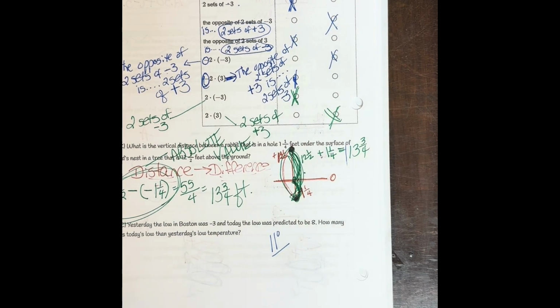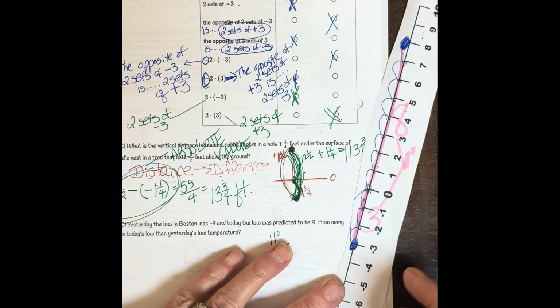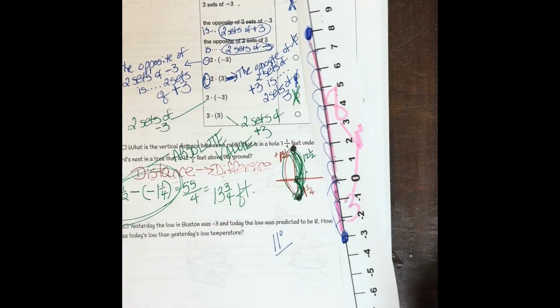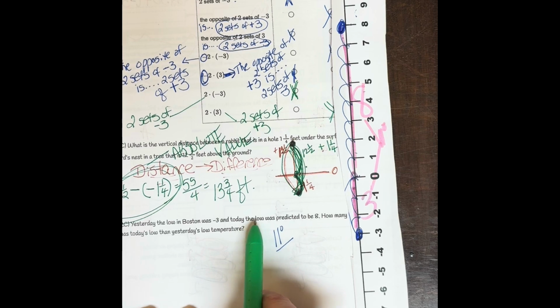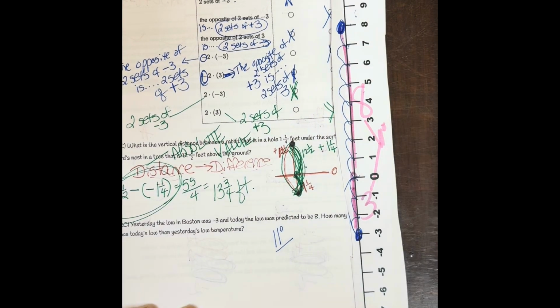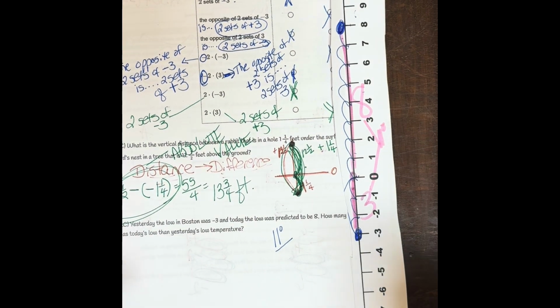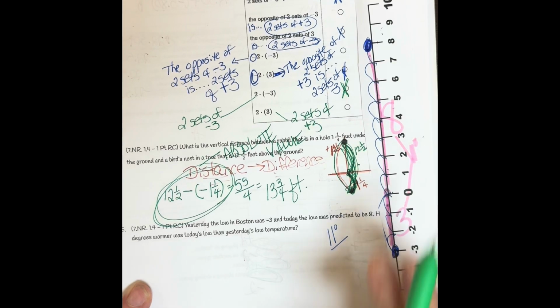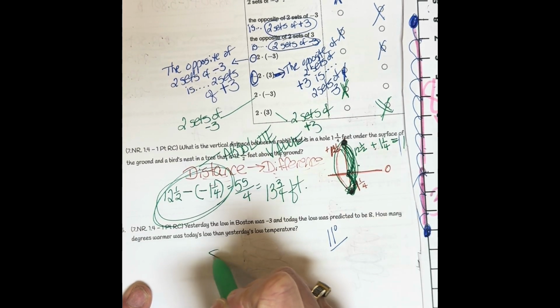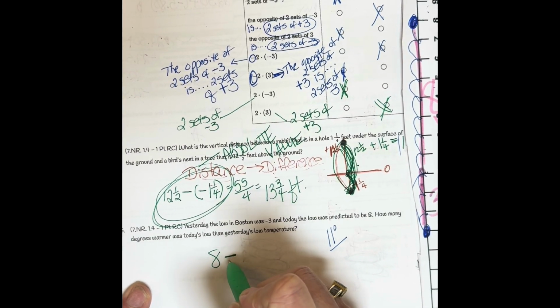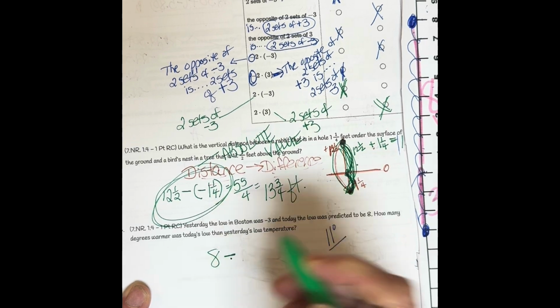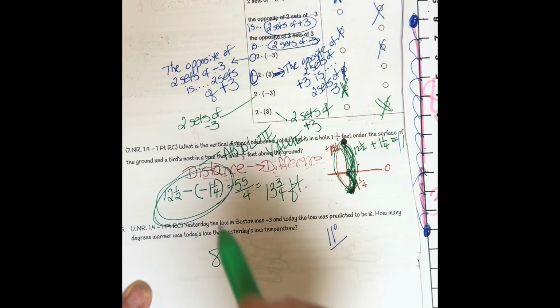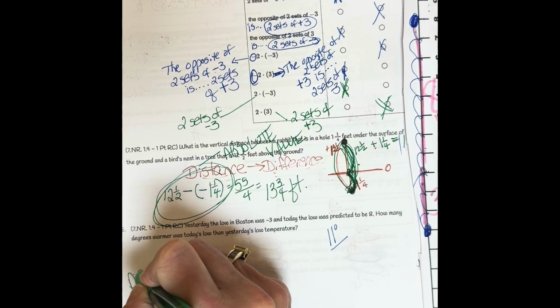Now, if we are going to do it using an expression or an equation, you've got to take your highest value first. Your highest value has to go in the front, because we're going to take 8 degrees and find the difference, because distance is difference.